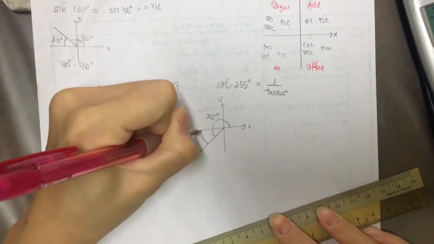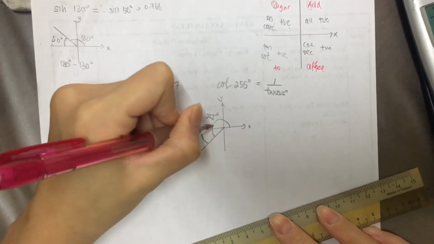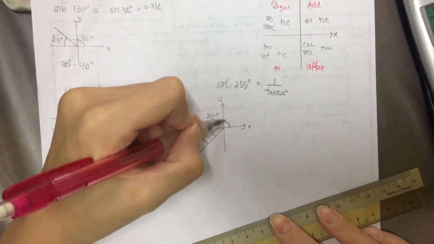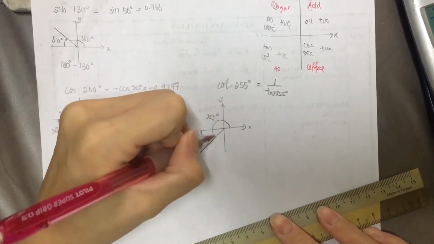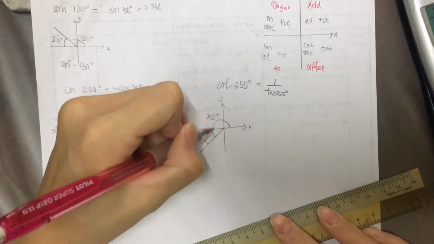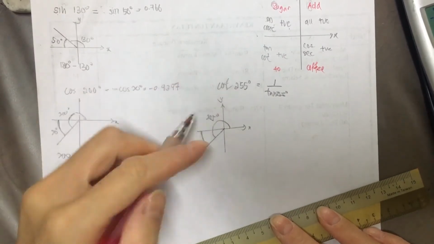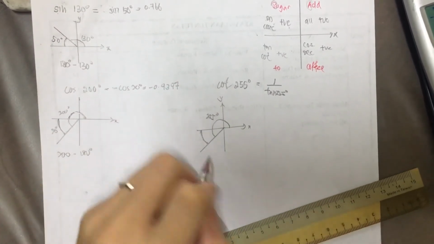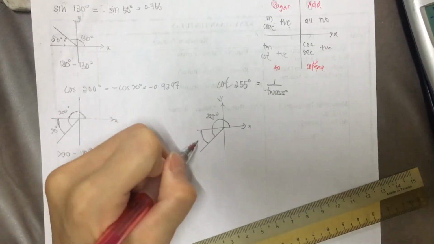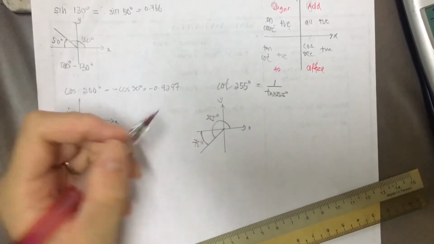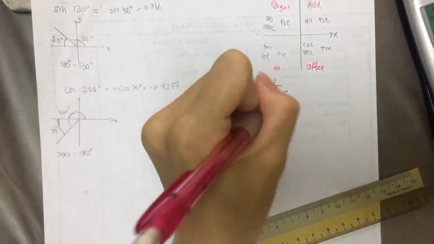So in other words, this angle is 255 degree minus 180 degree, this straight line angle. So you will get 75 degree. So your reference angle is 75 degree.